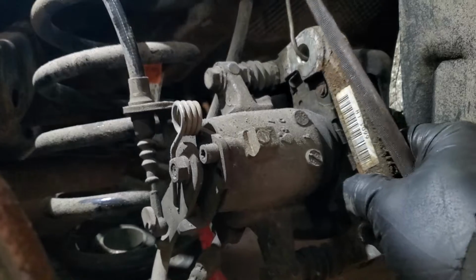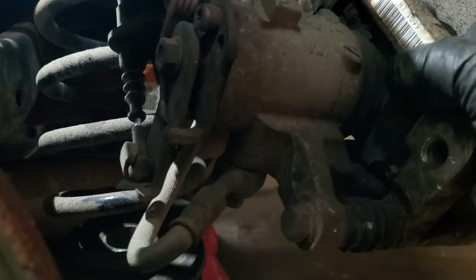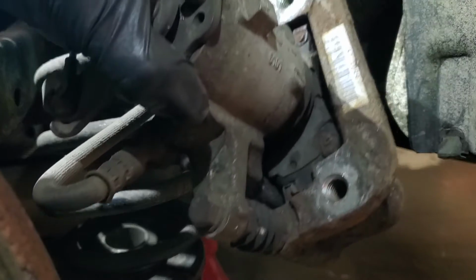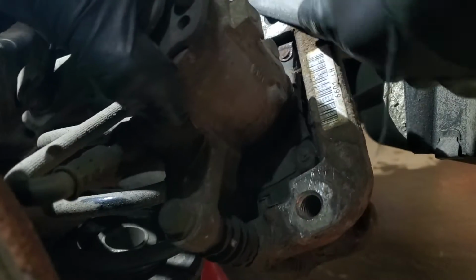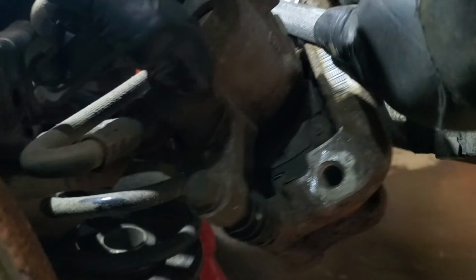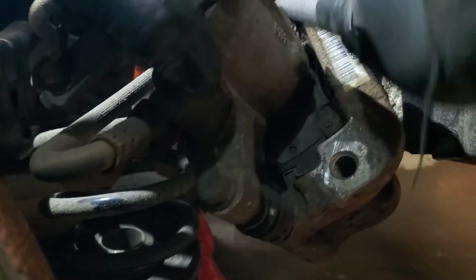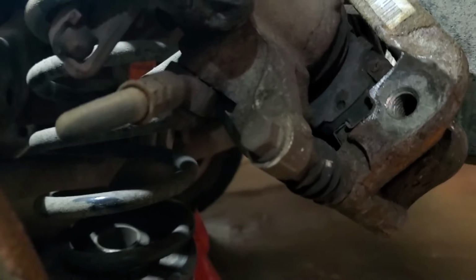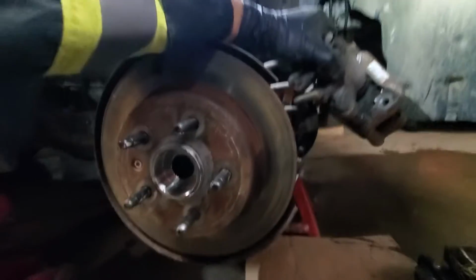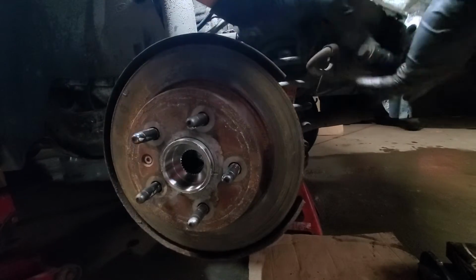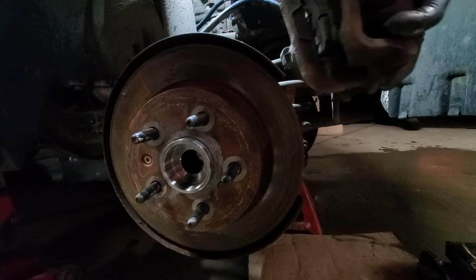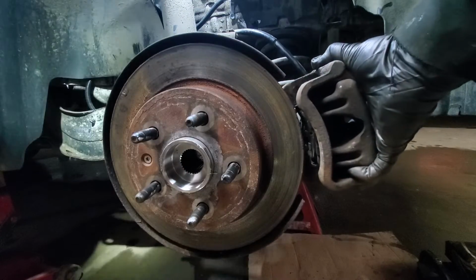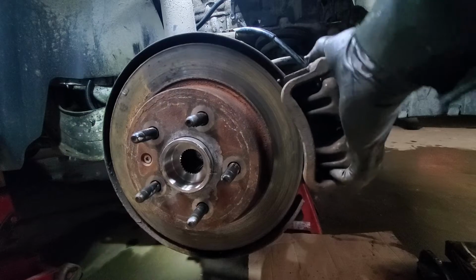Nothing is sticking out. So just remove this for now. Get this cleaned. Okay, so we should be good to put it back on. It was difficult to remove it. Hopefully it goes back without big difficulties.